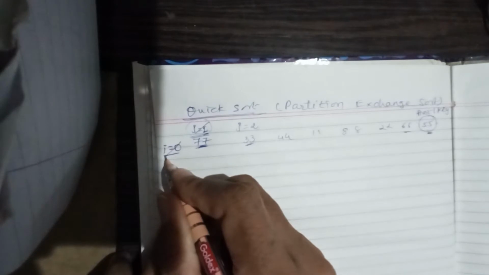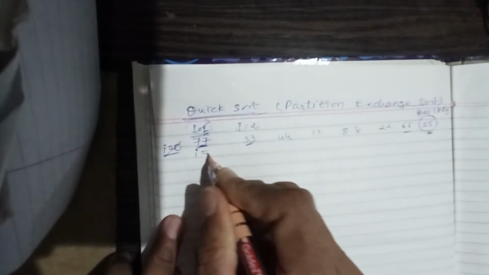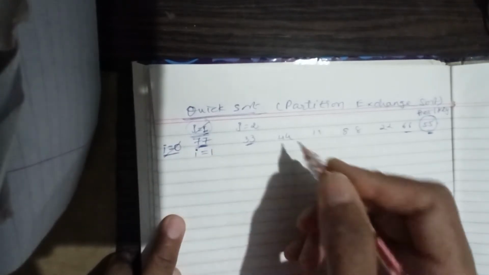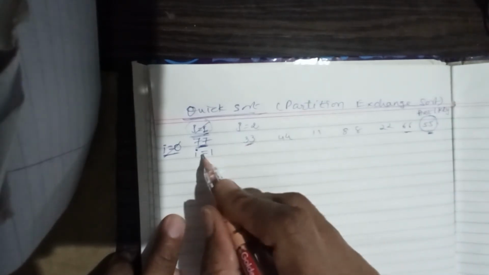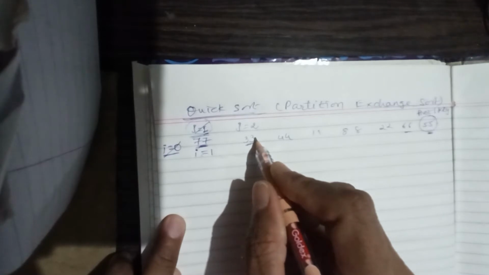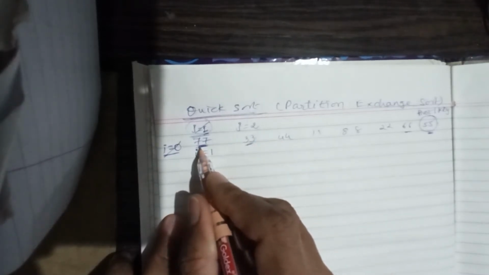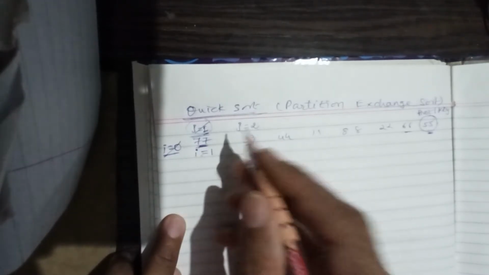Right now I is pointing to 0, so 0 plus 1 equals 1. Then we exchange the value of the ith position and the jth position. In this case 77 and 33 get exchanged.